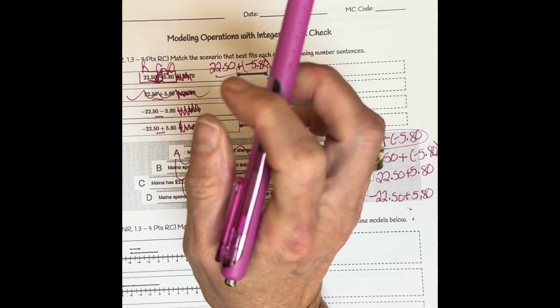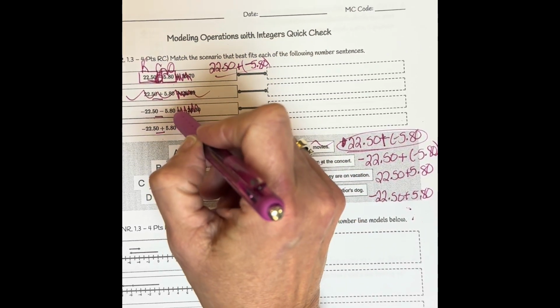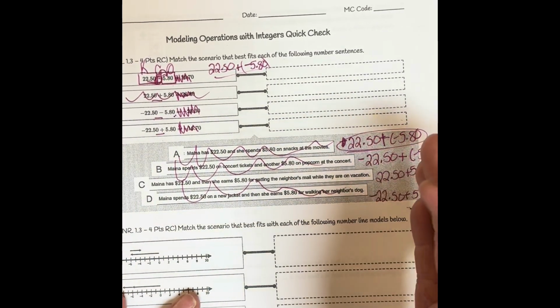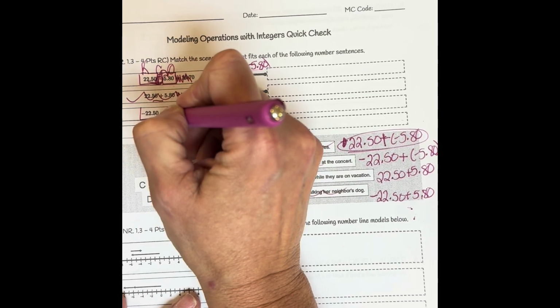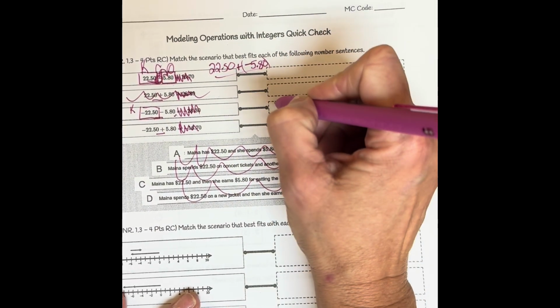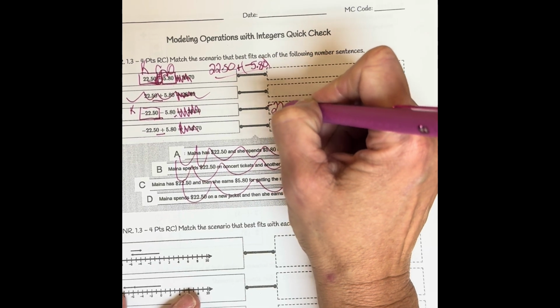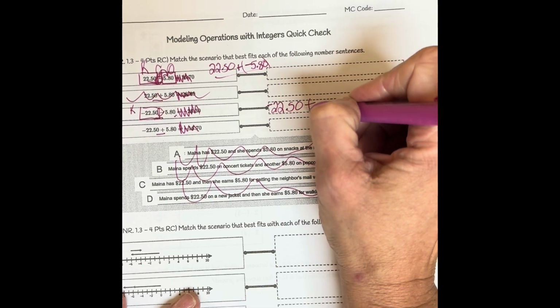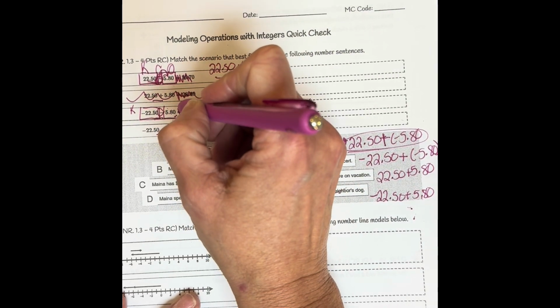If it were these same problems, that one's already addition. Look at this one. The ones on the formative are all subtraction. So you're going to have to KCO all of them. You got your first term, you're going to keep it. So come right over here and keep the first term, negative 2250. Change this to a plus. Take the opposite of the second term.